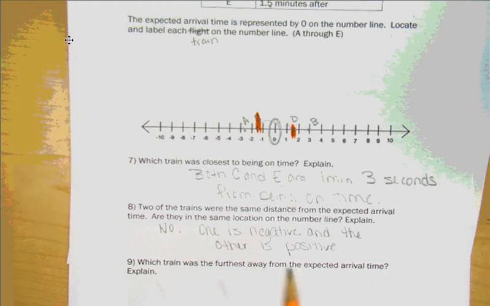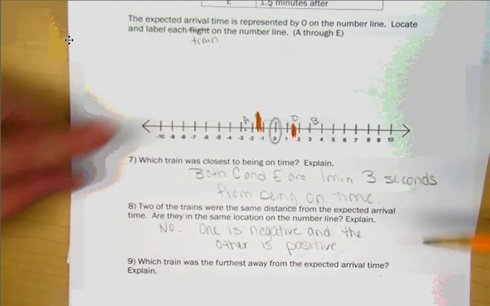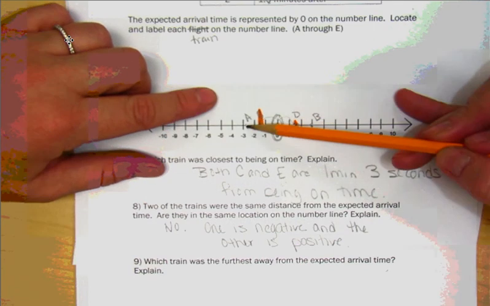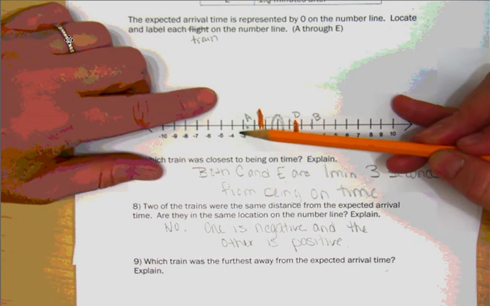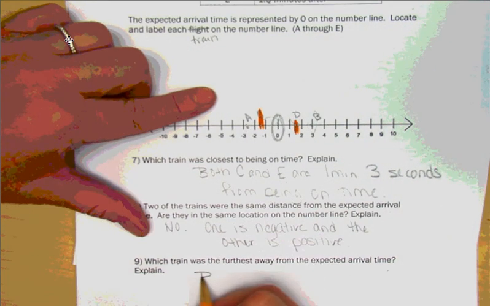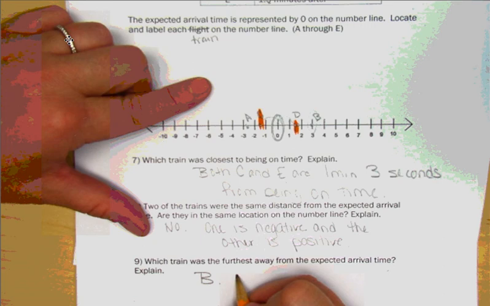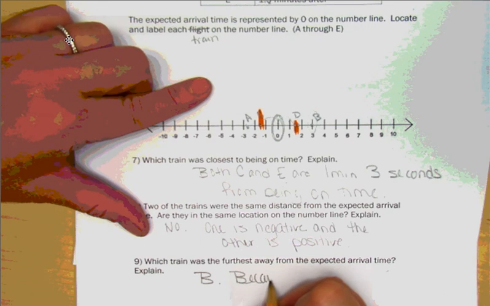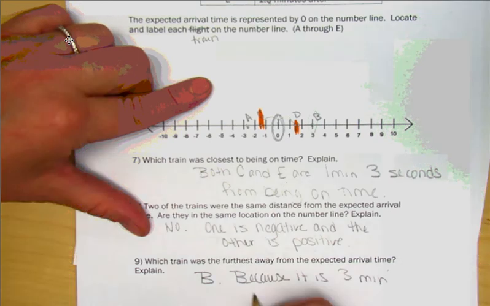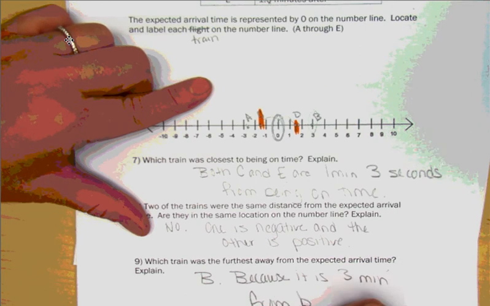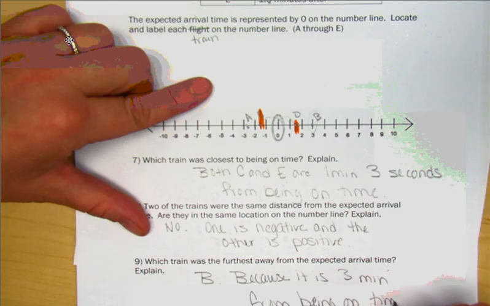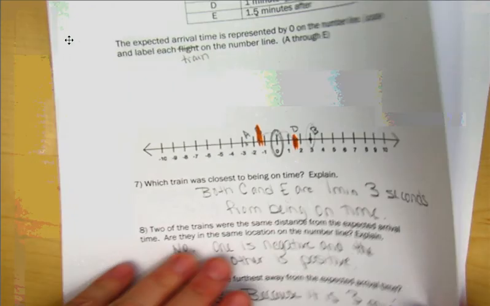Which train was furthest away from the expected arrival time? So we want the point that is the furthest from 0. Now, if we look on the negative side, A is not exactly 3 away, but B is. So B would be the furthest away, and it is because it is 3 minutes from being on time. Okay, let's go to the next page.